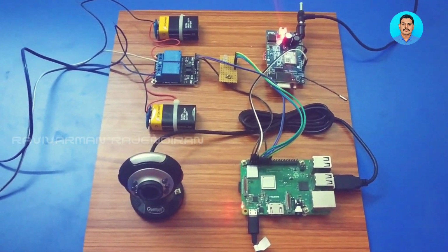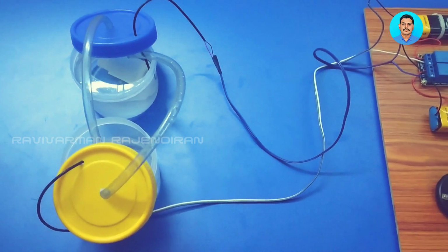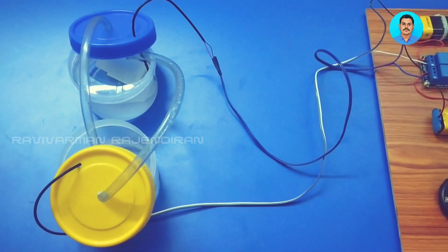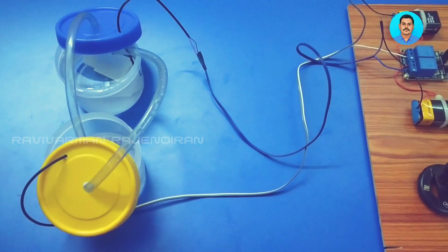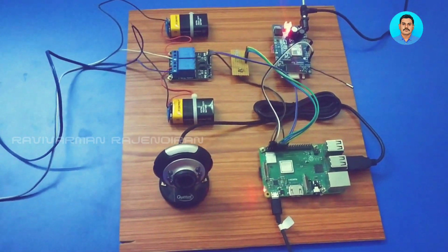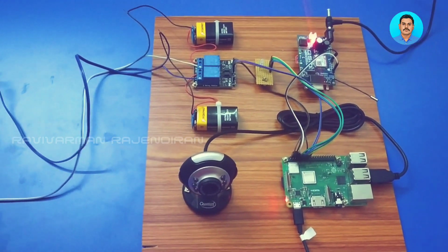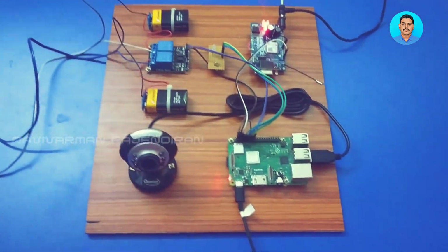these components, and using the pump we can spray the required urea onto the plant to save it from diseases. The project is written in the Python programming language and is based on the TensorFlow AI algorithm. So let us see the working of the project.